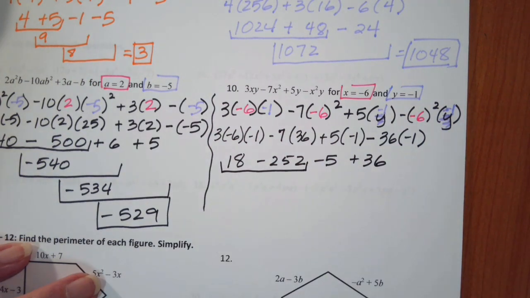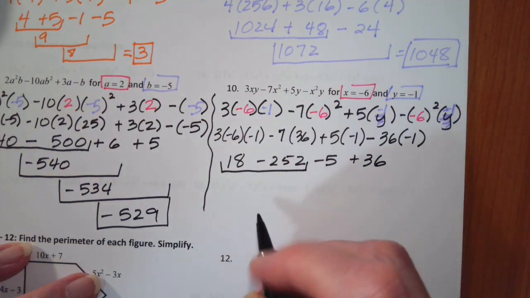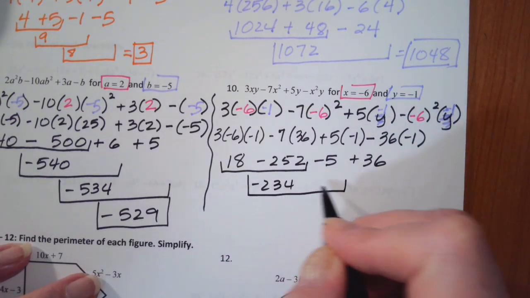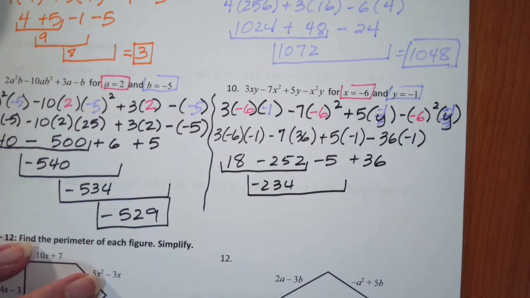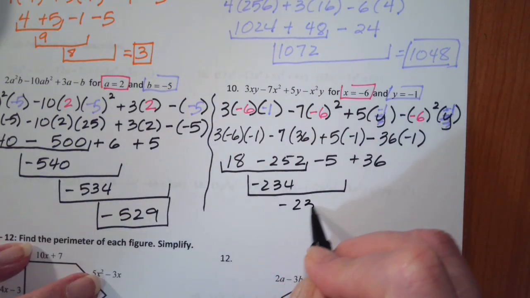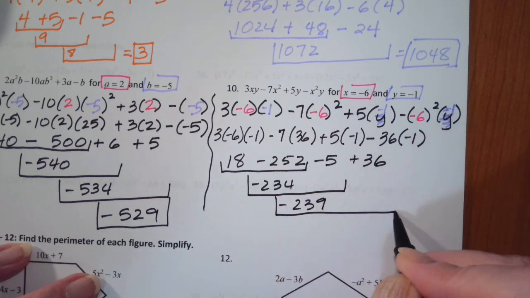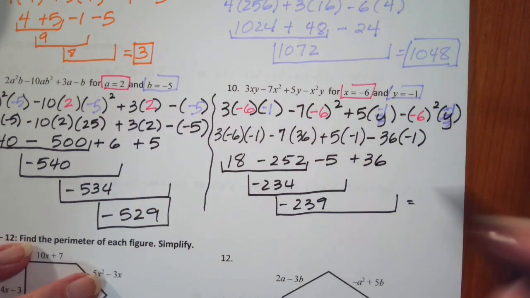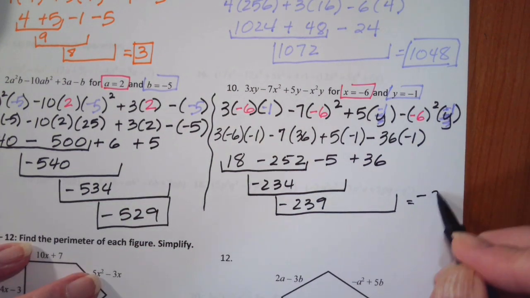So 18 minus 252 gives me negative 234. Minus 5 gives me negative 239. Plus 36 gives me negative 203.